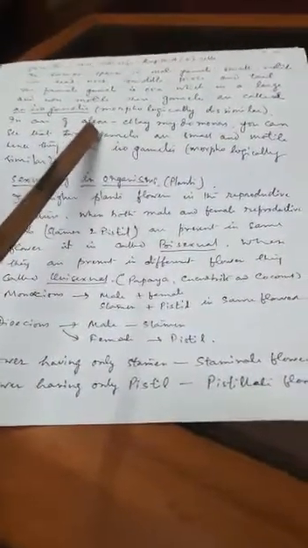In case of algae, that is a lower plant, for example Chlamydomonas, you can see that the two gametes are small and motile. Hence, they are isogametes. That means the gametes which are the same in their morphology are called isogametes.